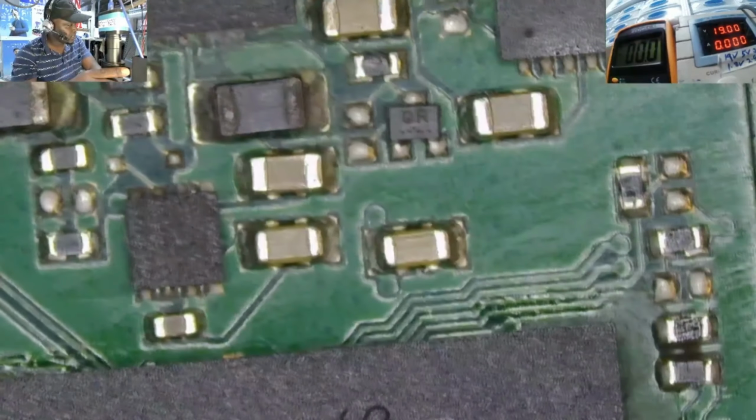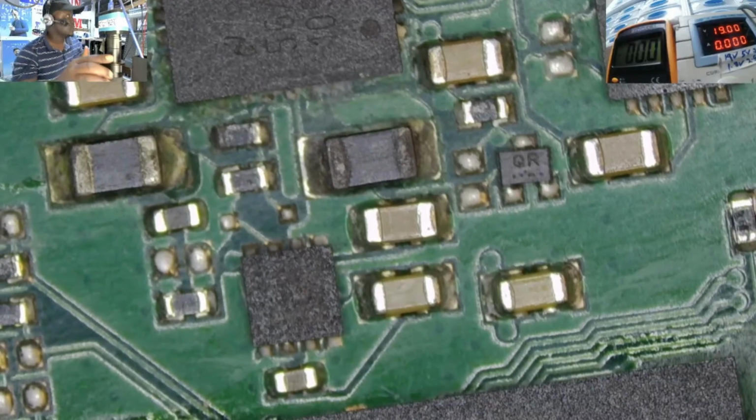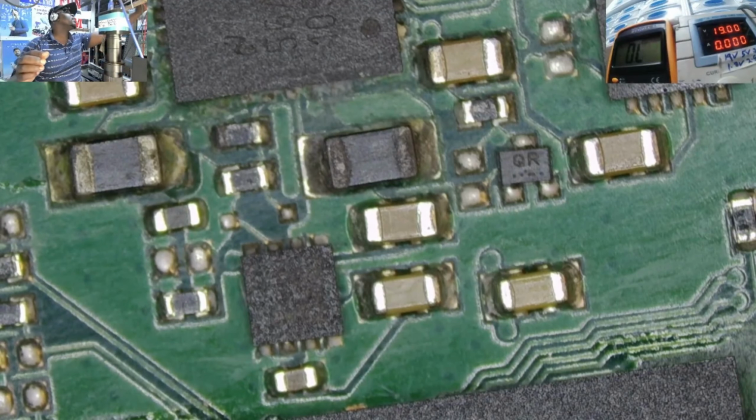So let me try to take some measurement using a multimeter here. So yeah, this is a chip. So let me come with a continuity here.